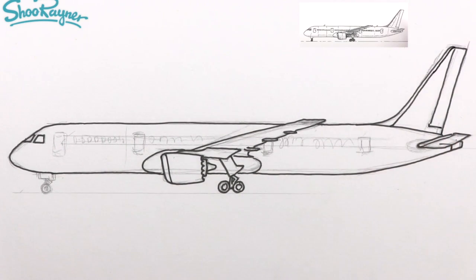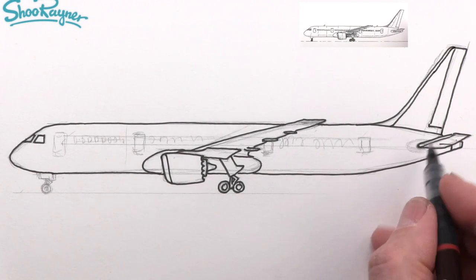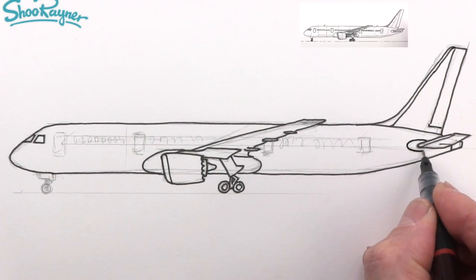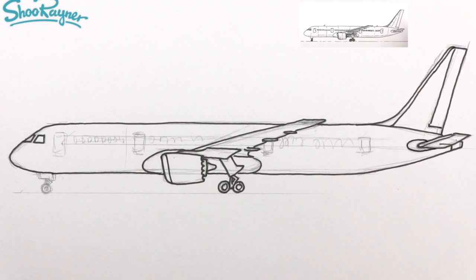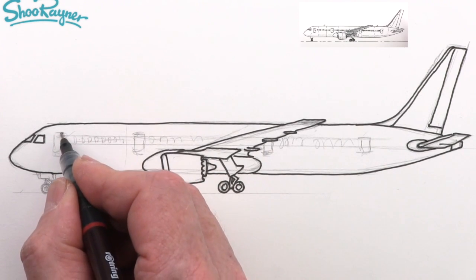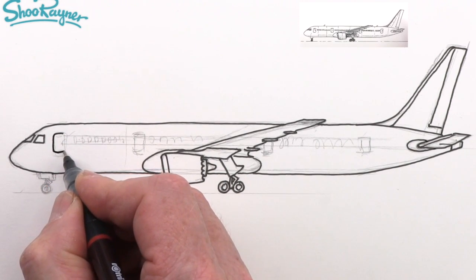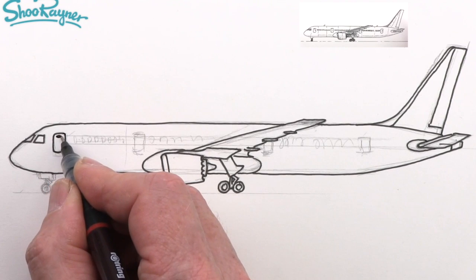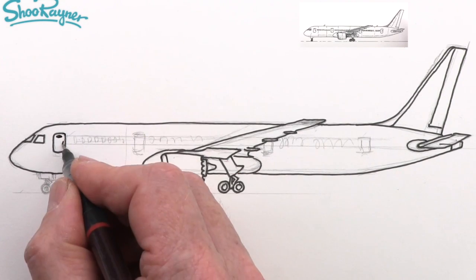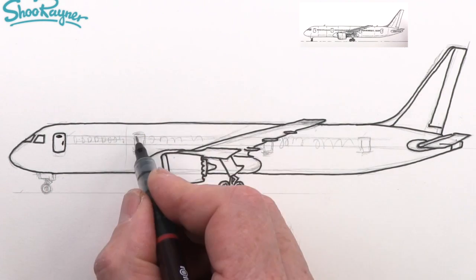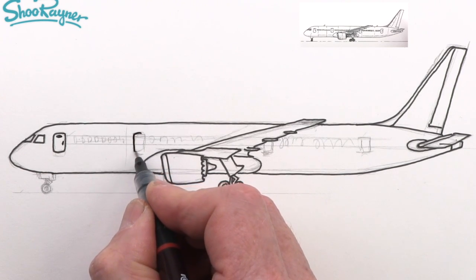And we're going to want a line going up the front of the tail fin. We also had this kind of curve line around there. Now let's draw these doors. And that has a little kind of thing there. And there. And we'll draw the other door there.